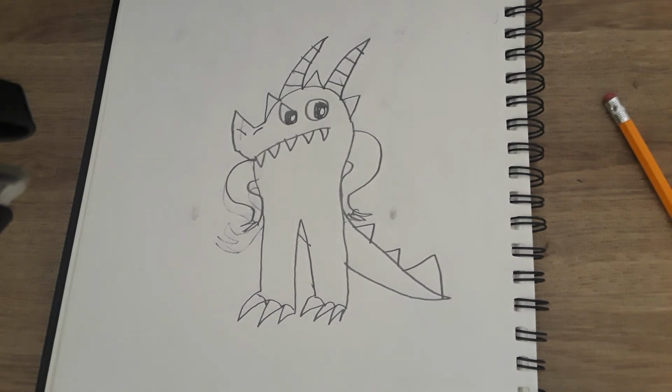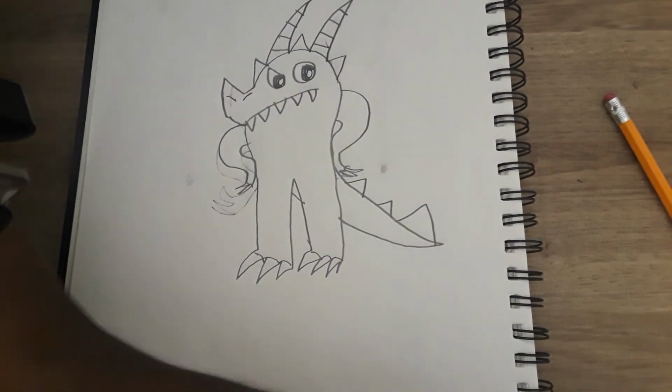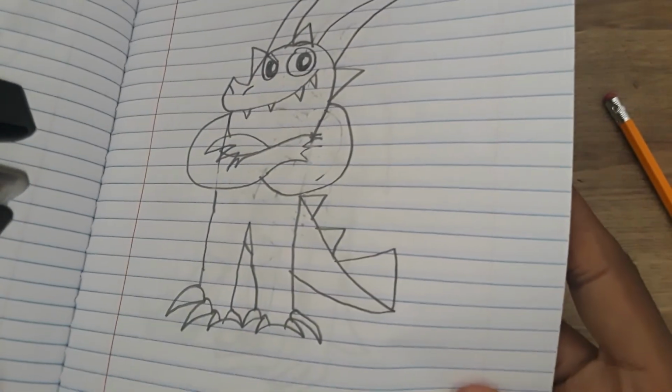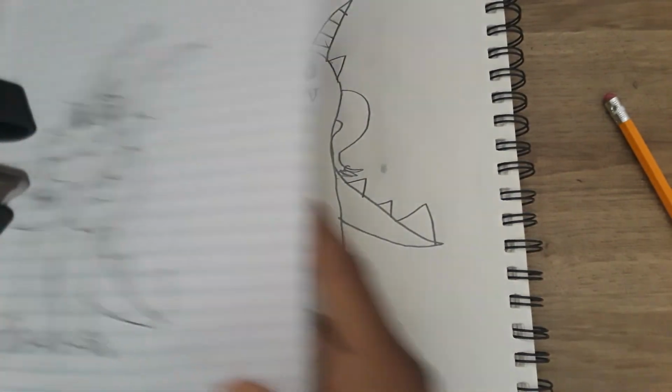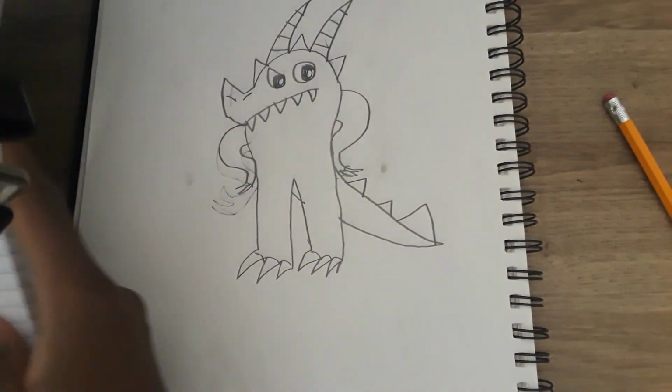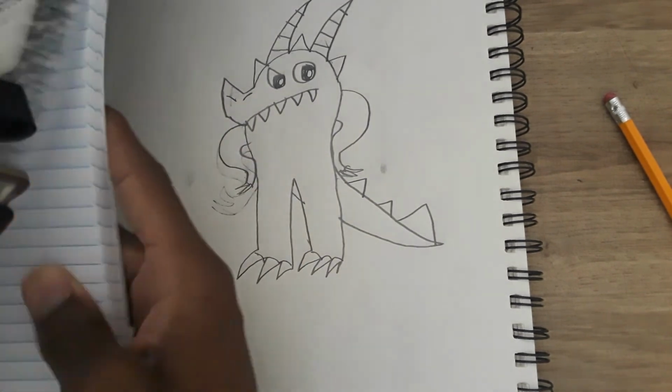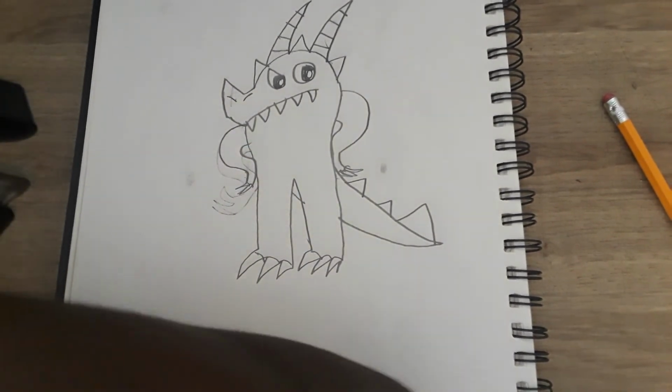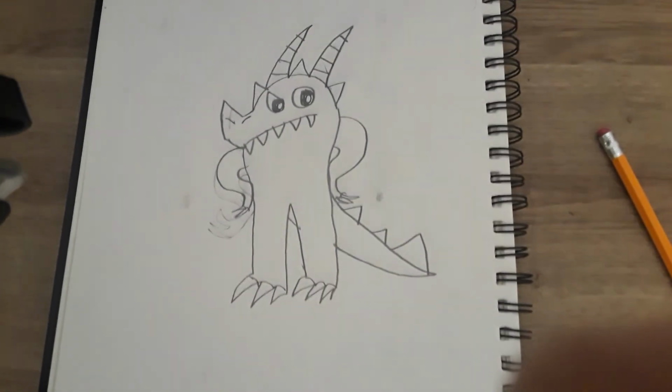Like I said before, I did draw this character before, like in this book right here. See, so I changed it a little bit. Just drew the character in my other book. Because I was bored one day and I just came up with a monster design.